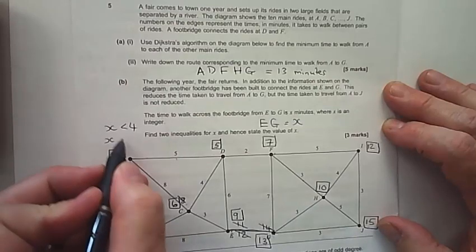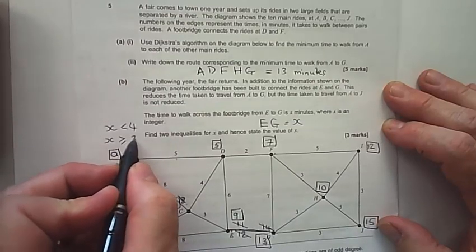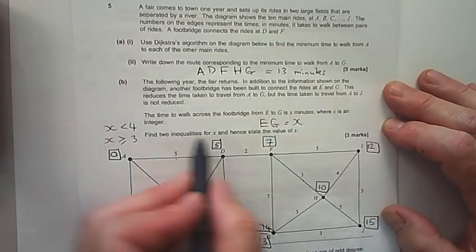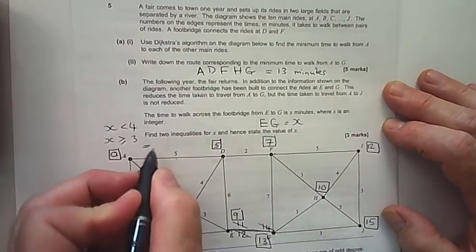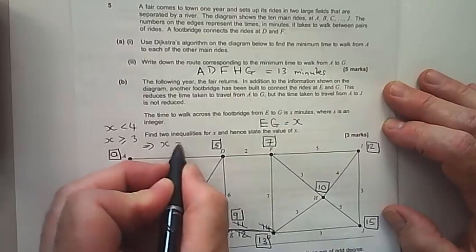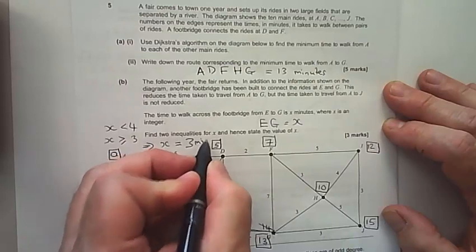So it could be equal to 3, which would make this 12 and that then 15, but it has to be at least 3, so greater than or equal to 3. So that implies, well, it's greater than or equal to 3 but less than 4, that X must equal 3. And again, remember it's minutes.